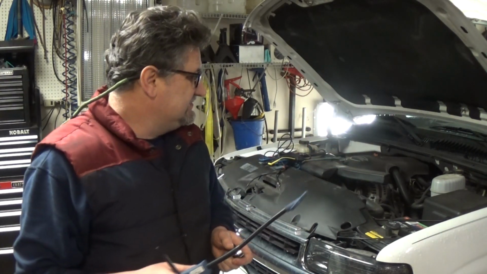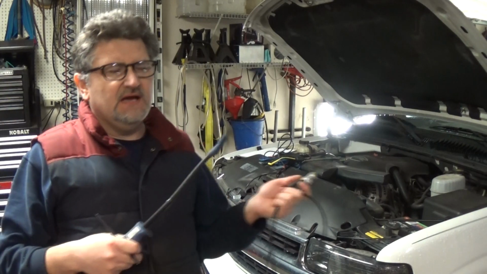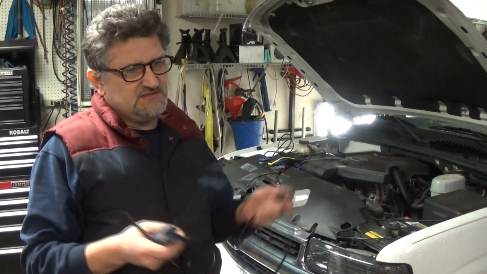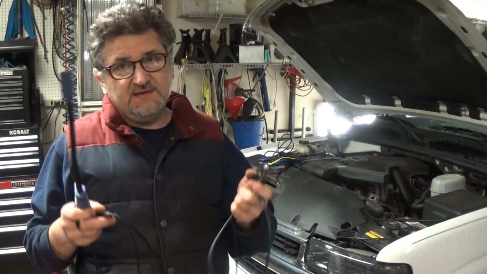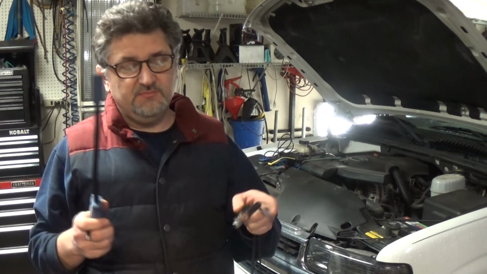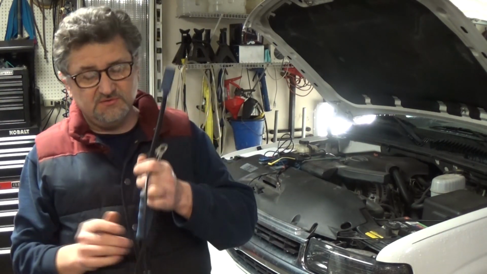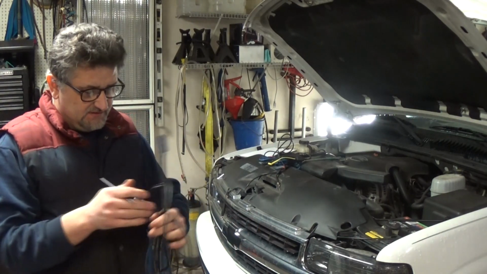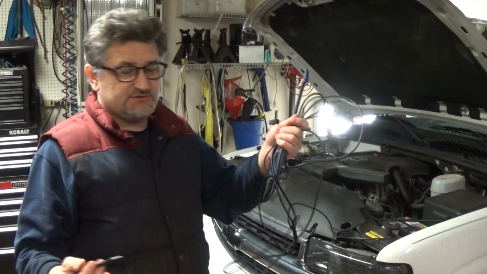I generally don't like to use the battery ground, but you can, but just the block is fine. So from that perspective, you really want to make sure you protect your scope. You've got to have some kind of cable that will protect your scope.